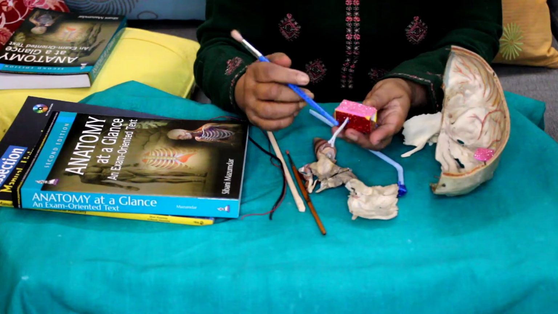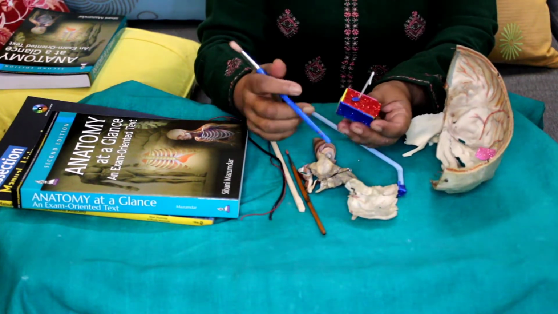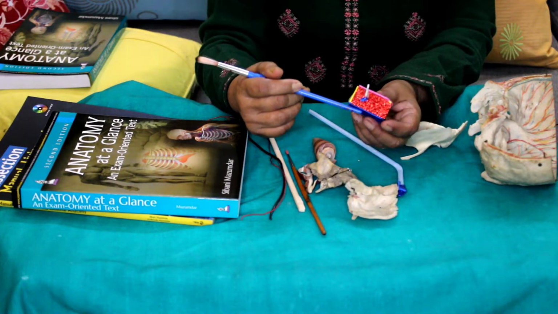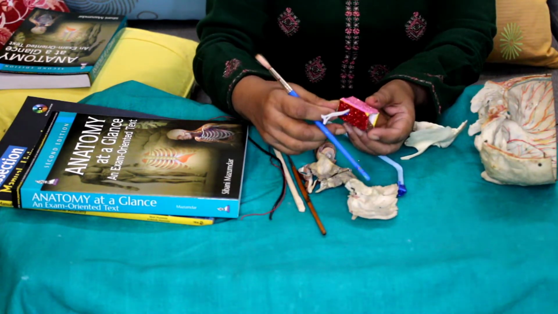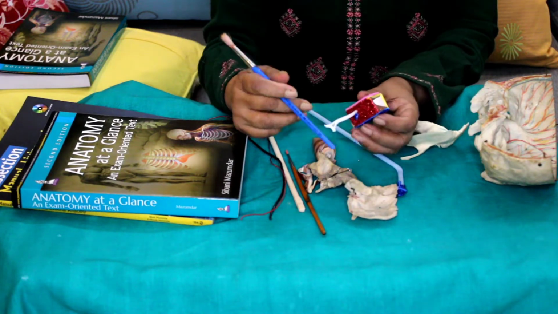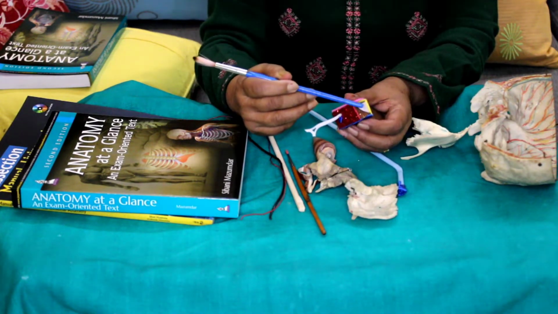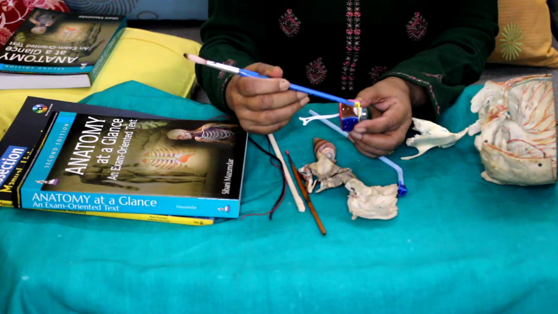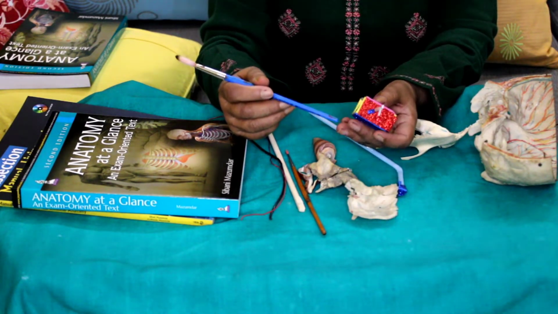Now floor, this has got a floor which is made up of vein, that is the venous wall. It has got a lateral wall that is directed laterally and that is obscured by the tympanic membrane.